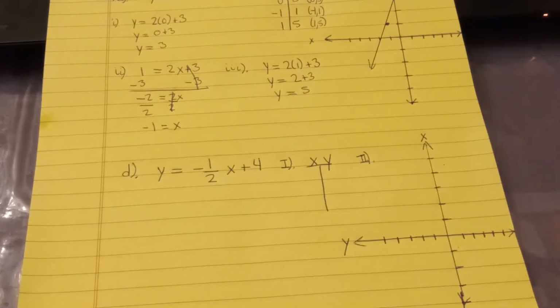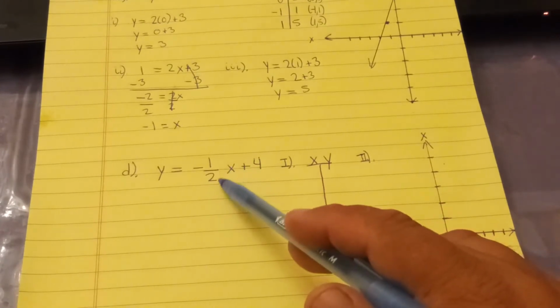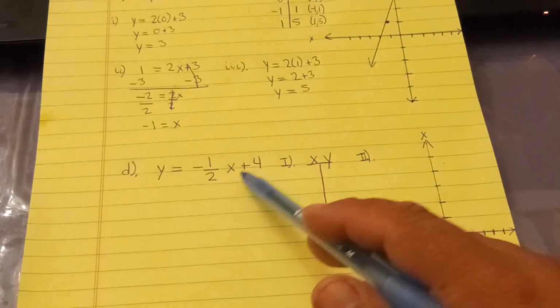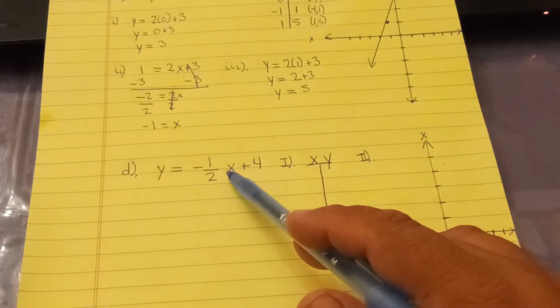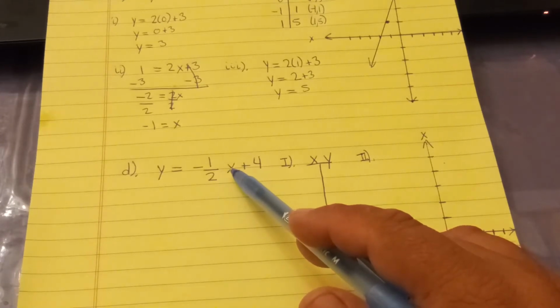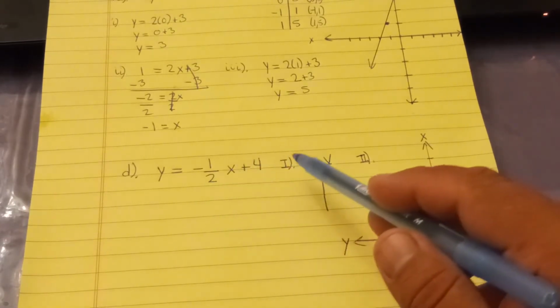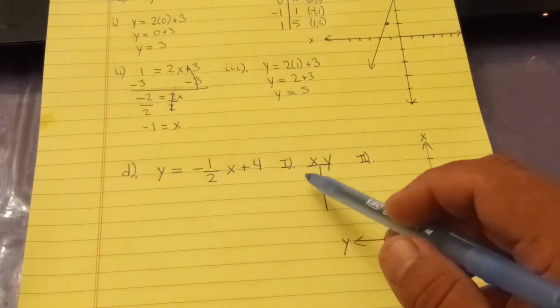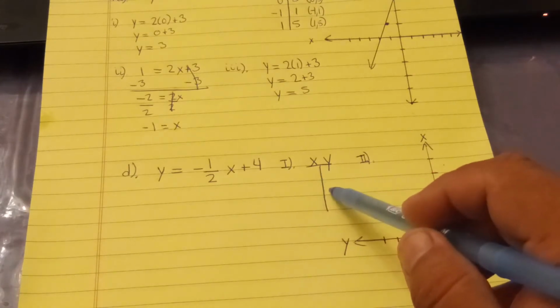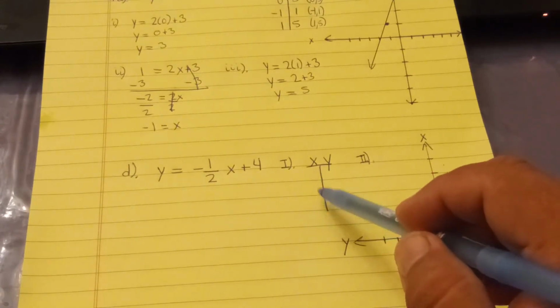Now, when you're dealing with a fraction, especially when you have it like this, what you want to do is choose the 0. The 0 is always going to be your friend, and multiples of this denominator. Now, I would suggest for you to use x values instead of y, because if you use y, it makes it a little bit more difficult to work with.